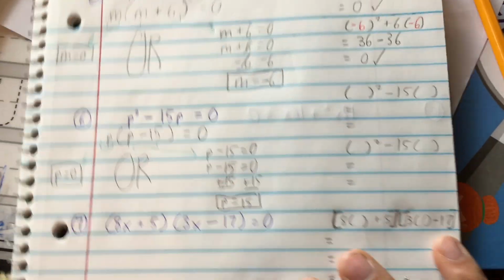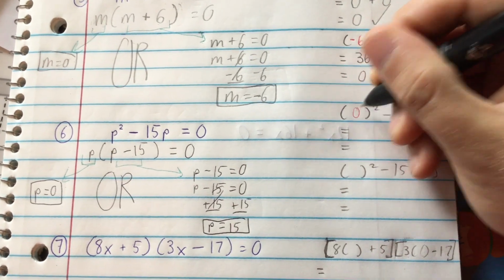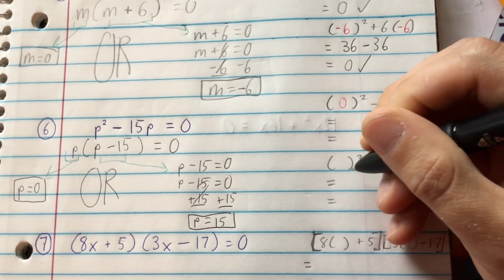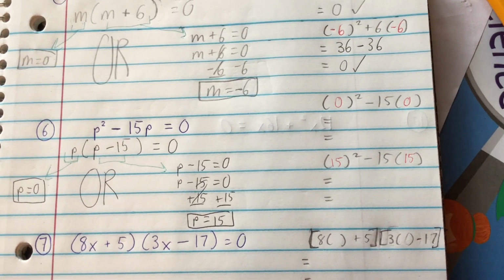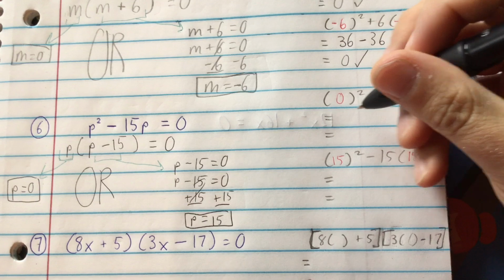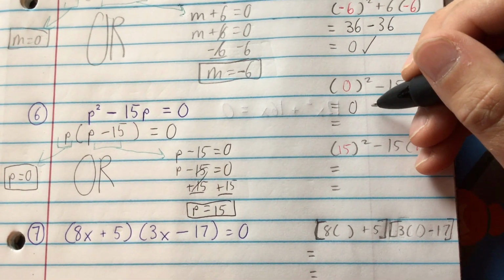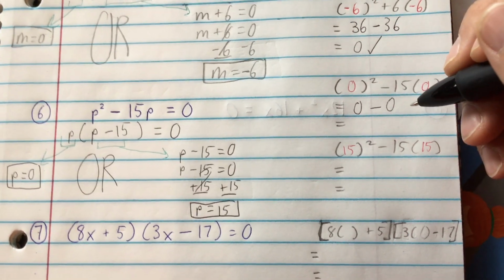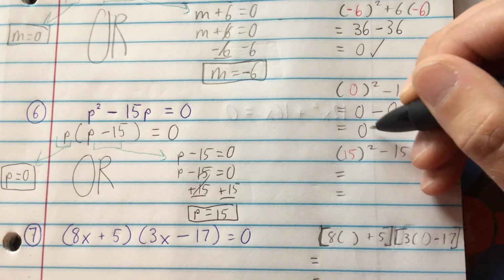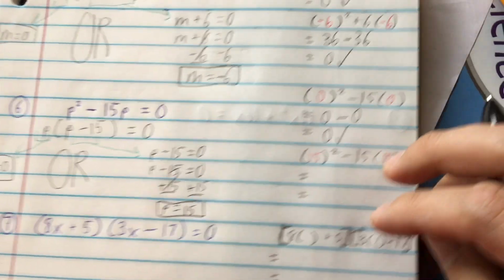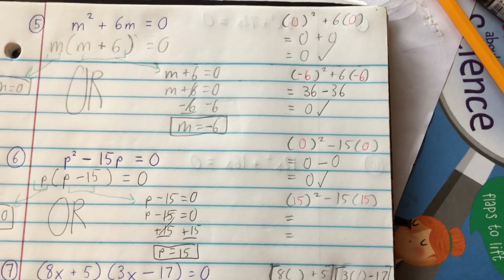Check my work. So now I'm going to plug in p equals 0 and p equals 15. And now, let's do the p equals 0 part. 0 squared is 0. Negative 15 times 0, let's just put minus 0 or plus 0, it doesn't really matter. 0 minus 0, 0 plus 0, it's still going to be 0, so that checks out. Then, 15 times 15.